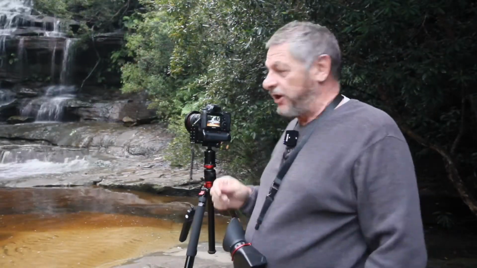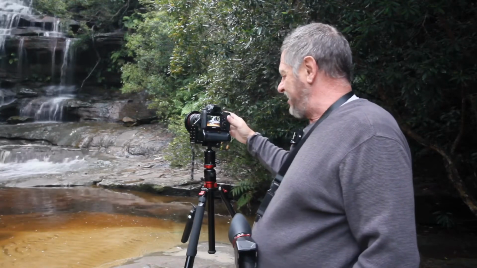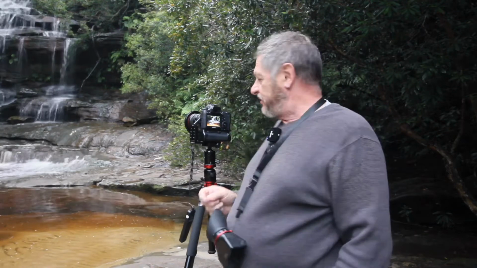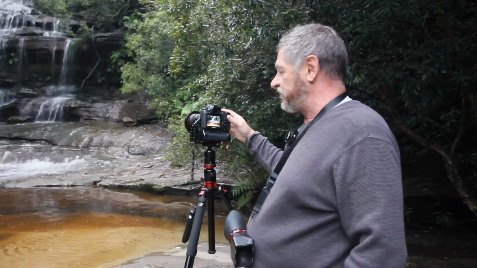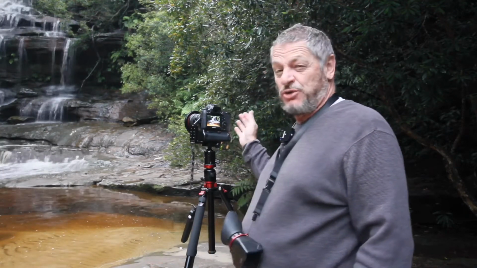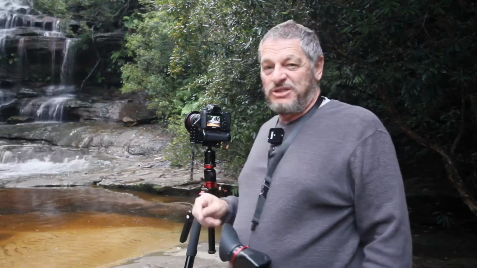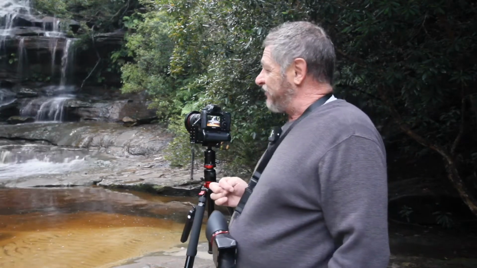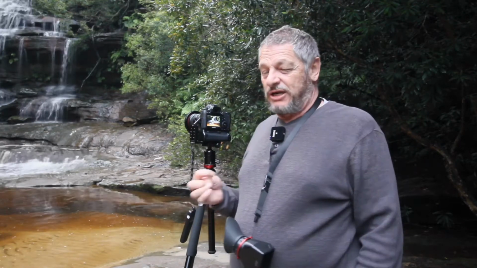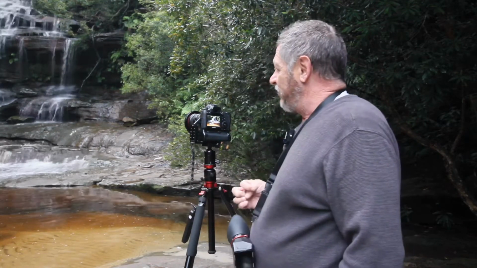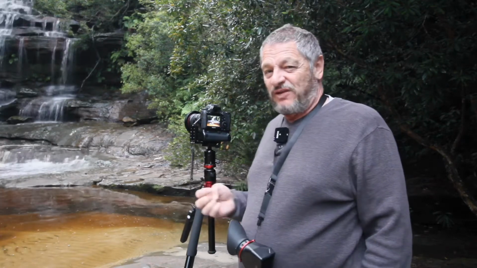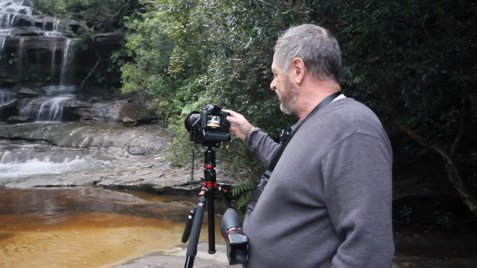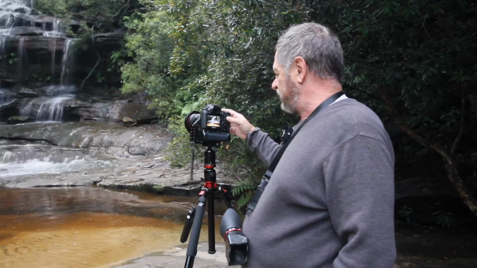Okay, for this first shot, I'm currently at f11, ISO 100, and my exposure time is 2 seconds, and that will probably slow the water down quite nicely. If I want to go more, there's a few things I can do inside the camera, but I think I'm happy with that so far. f11, ISO 100, and a 2-second exposure. Yeah, that looks very good.